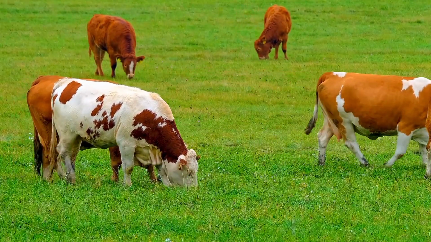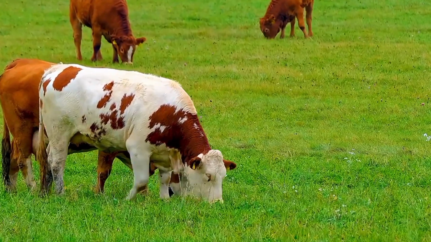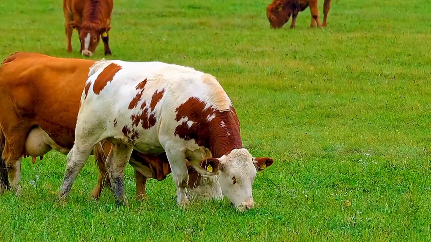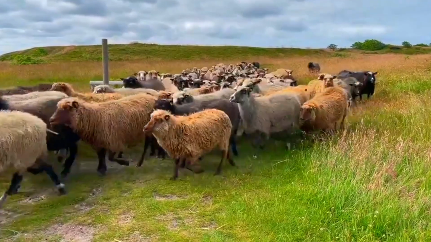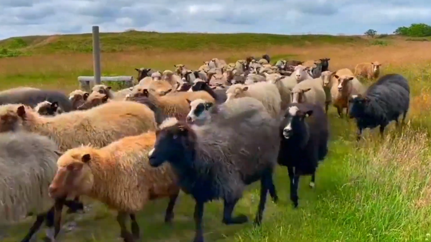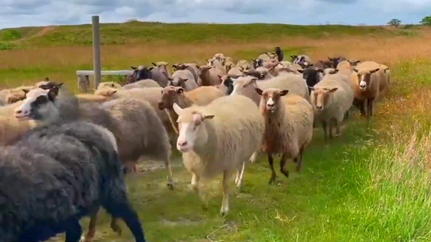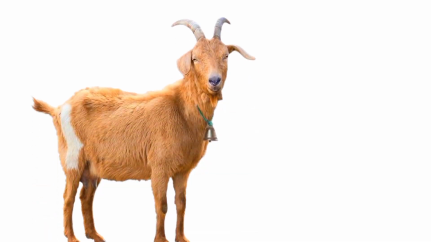The cow is eating grass. This is sheep. The sheep are running together. Oh wow, they are looking very awesome.